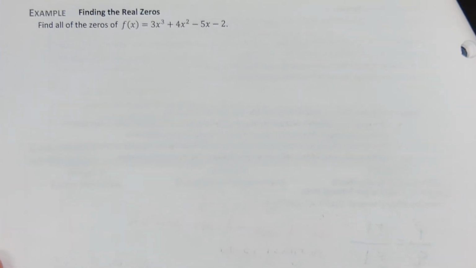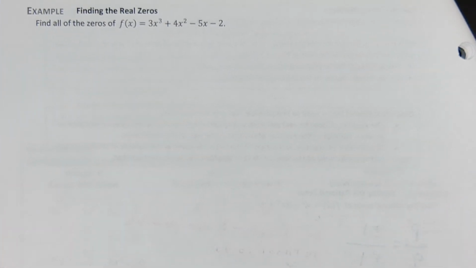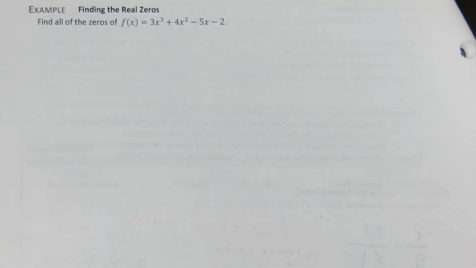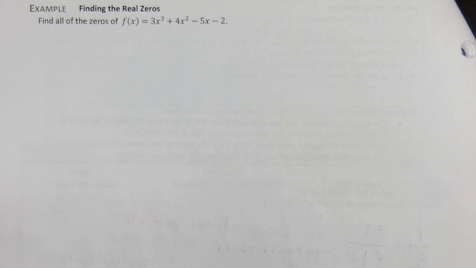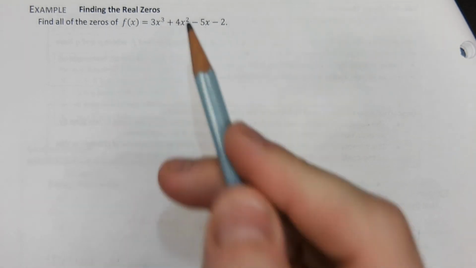So here we have the polynomial 3x to the third plus 4x squared minus 5x minus 2. This thing is a degree 3 polynomial. That is an odd degree polynomial that guarantees it has at least one real zero. It doesn't mean it has to be rational like you just saw in the last example, but it does guarantee it crosses the x-axis at least once. But because it is a degree 3 polynomial, it could cross the x-axis up to 3 times like the last one did.